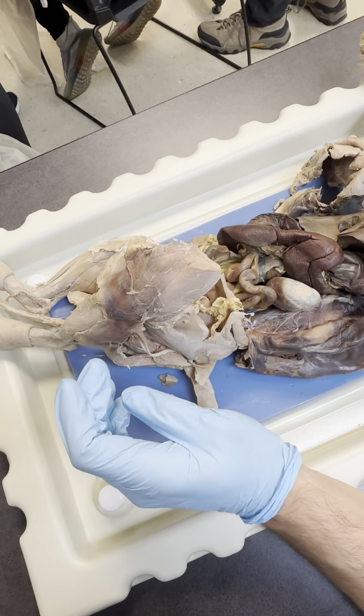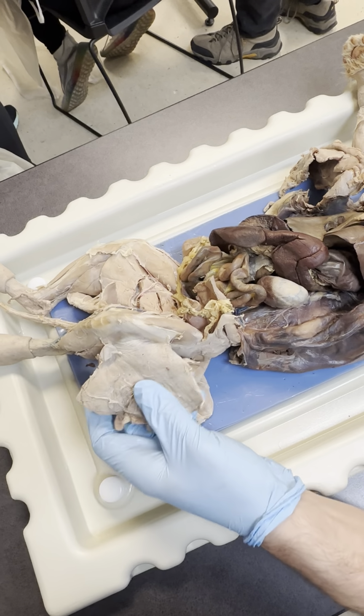I really want to just take that whole chunk off. Right? We could cut up. Yeah.